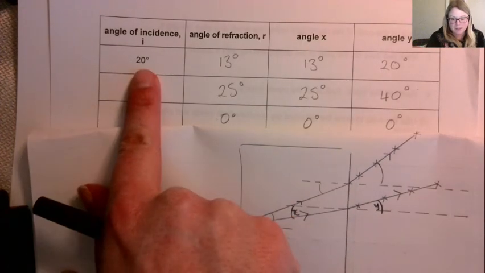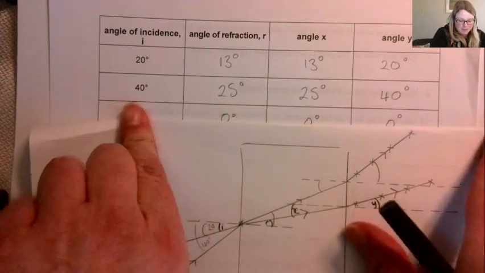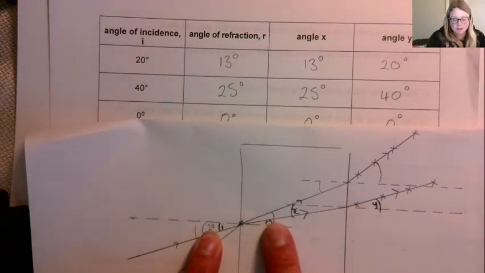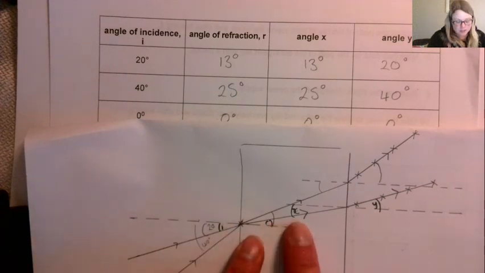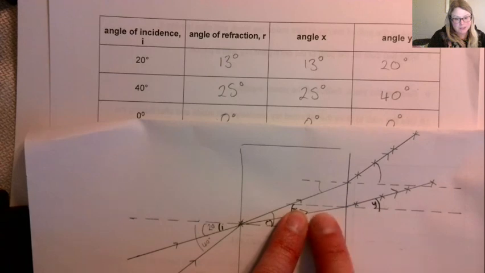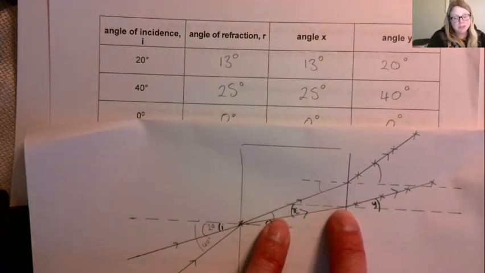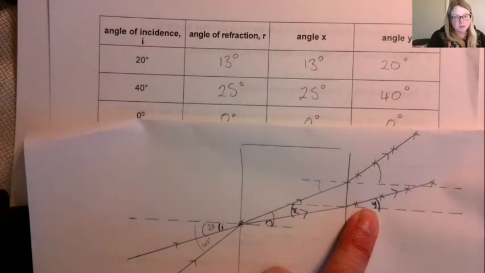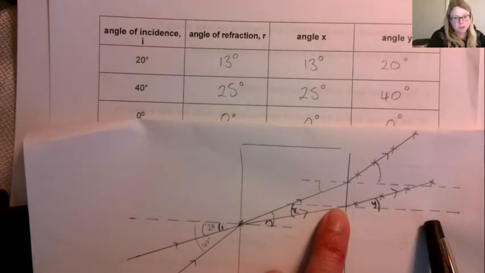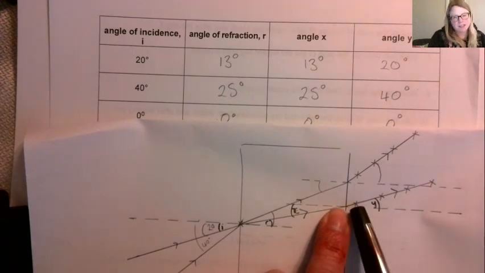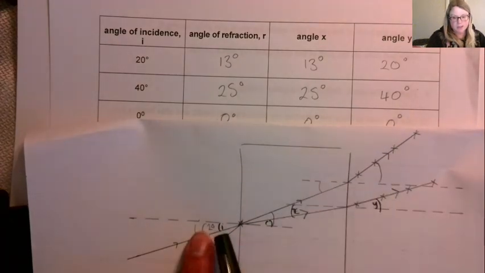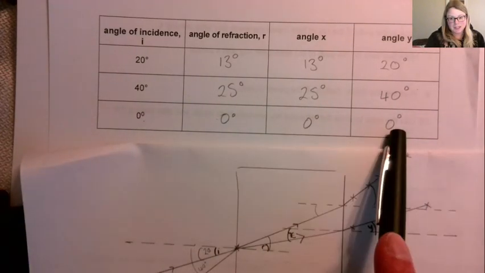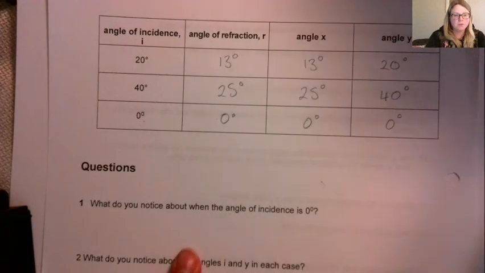So we found that with an angle of incidence of 20, so I've marked that on here in my black pen just to make it a wee bit clearer, the angle of refraction, R, we ended up measuring that wee angle there, we got 13. Angle X, which is actually the angle of incidence for this junction, is this wee angle here, so the angle between this ray of light inside the block and the normal. And then angle Y was this wee angle here of refraction on the other side. So the angle between the ray of light that was coming out and the normal, which was drawn on at the point that that ray of light was coming out at. So we measured these angles for our angle of incidence of 20, and then we did the same for the angle of incidence of 40. And then if you remember, there wasn't actually any measurements we needed to take for this angle of incidence of 0. So let's go through these answers.